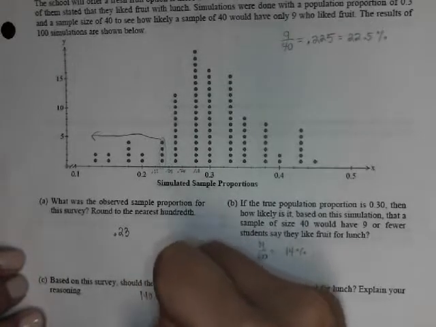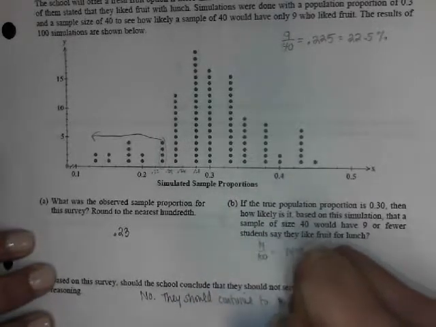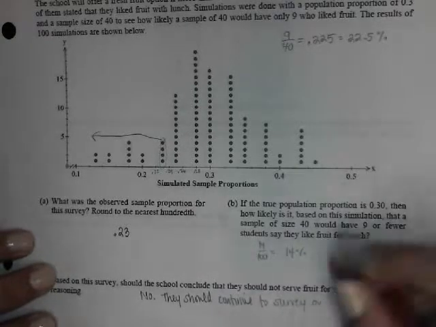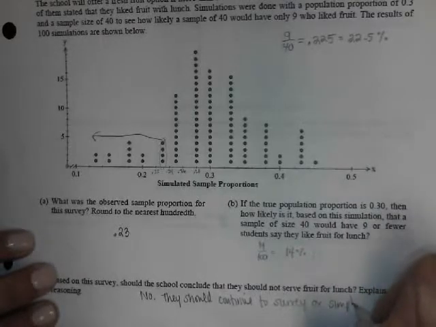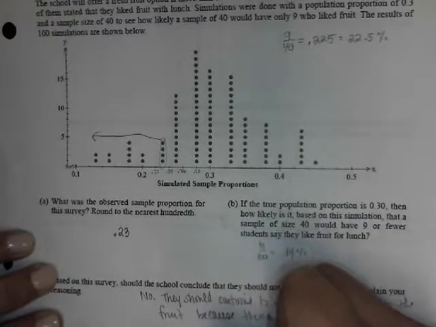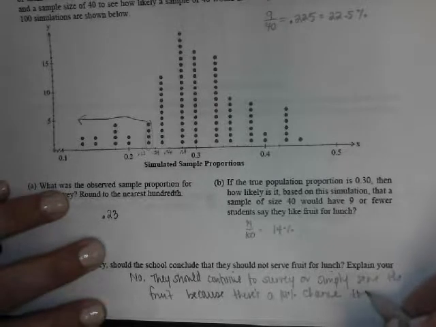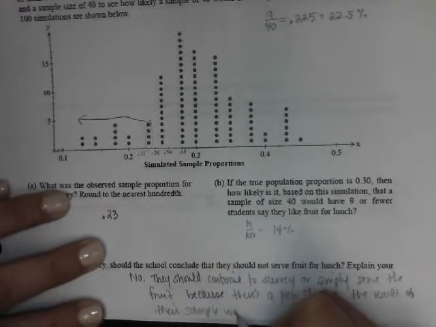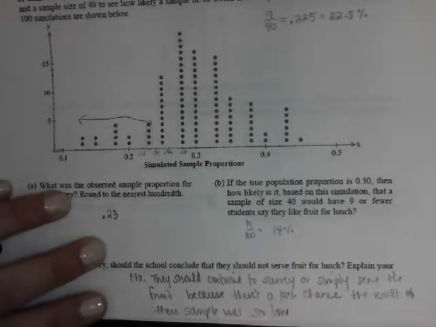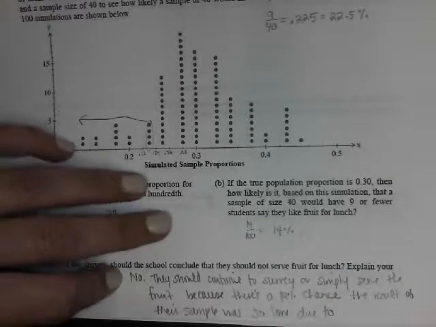I would say no. They should continue to survey more people, or simply serve the fruit, because there's a 14% chance the result of their sample was so low due to really the coincidence of who they surveyed, which would be called sampling variability.